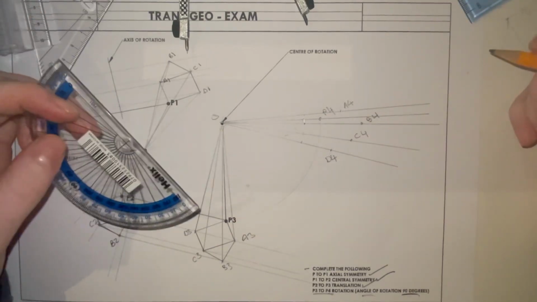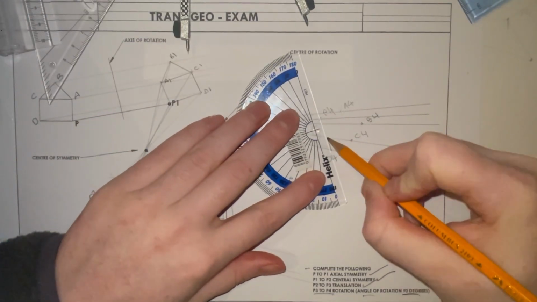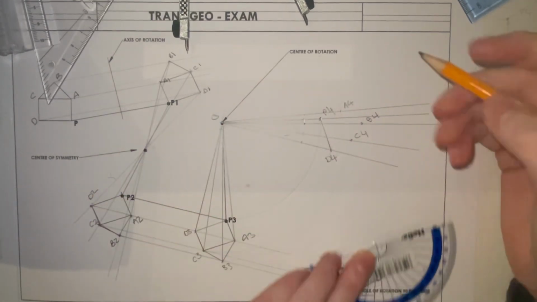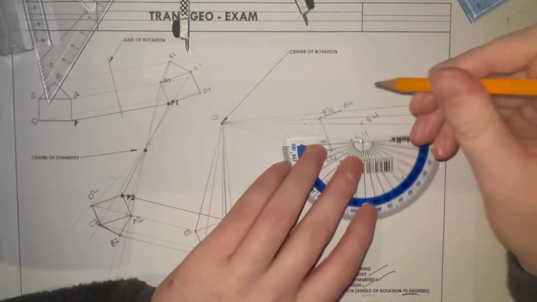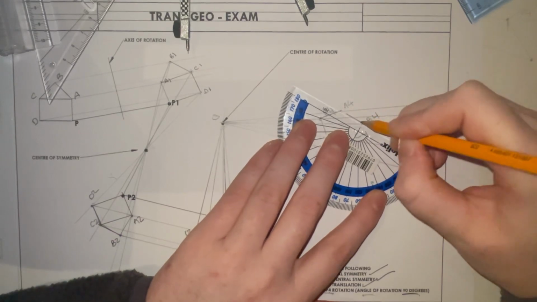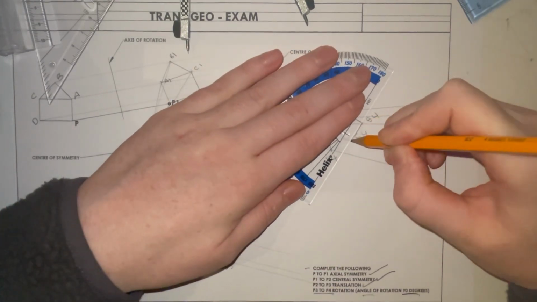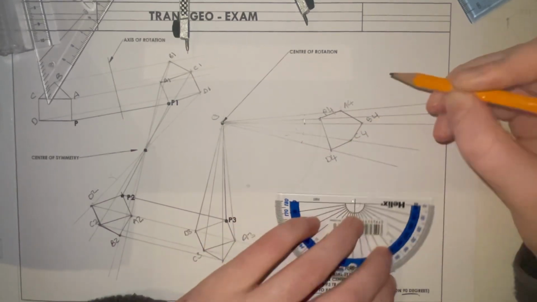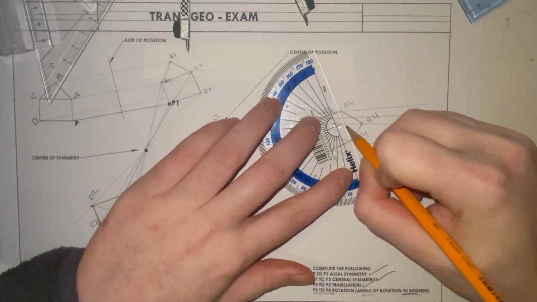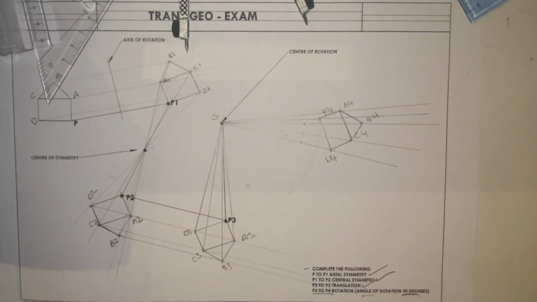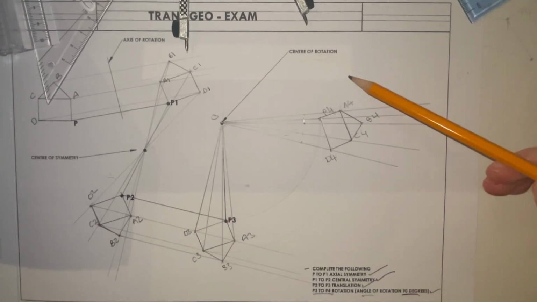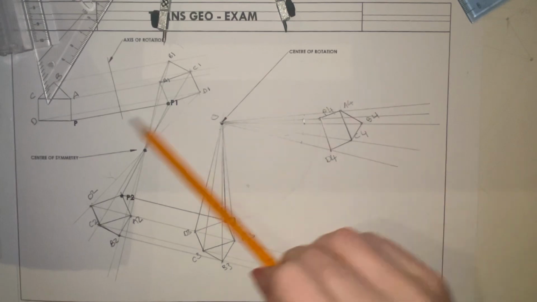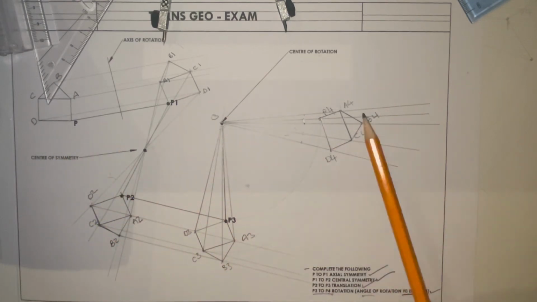So P to D, B up to A to B, B to C, C to D, and A over to C. And that's the final part of our question then complete. Your exam Tuesday is going to be very similar to this, so I would definitely practice all your transformations.